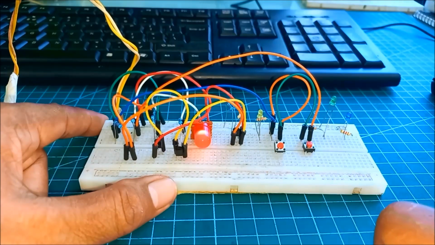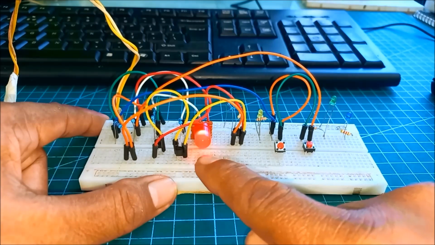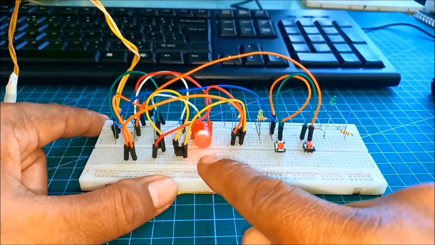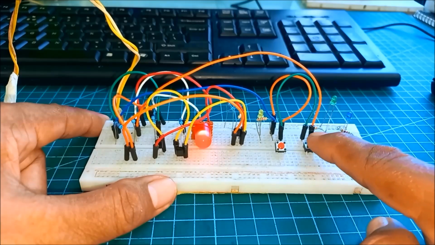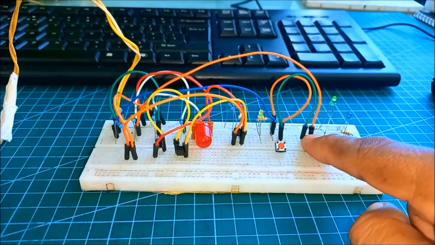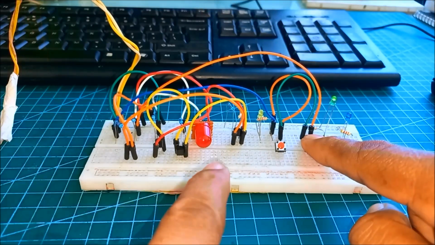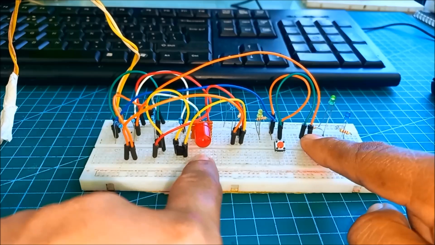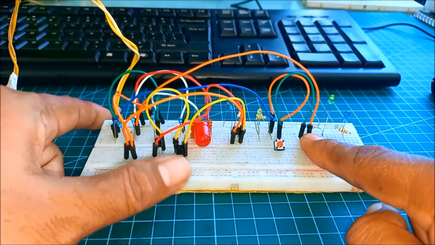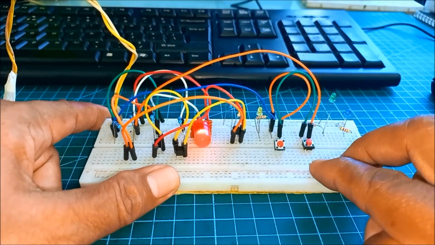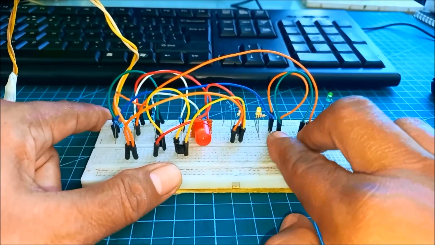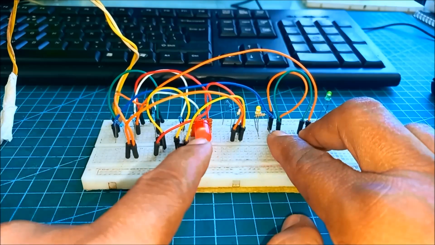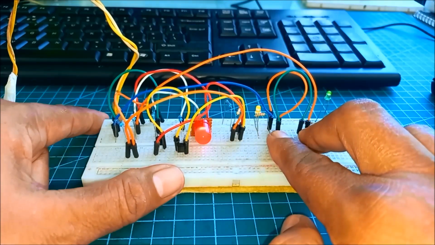Release. Output LED now turns on. If we press the switch 2, it will turn on the input LED, but output LED is off. But if we both press the switch, still output LED turns on.